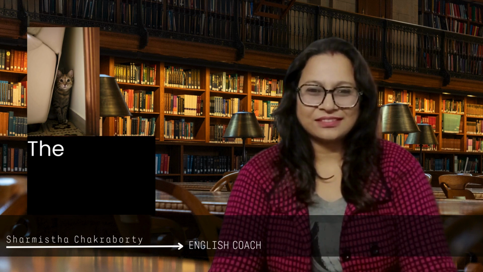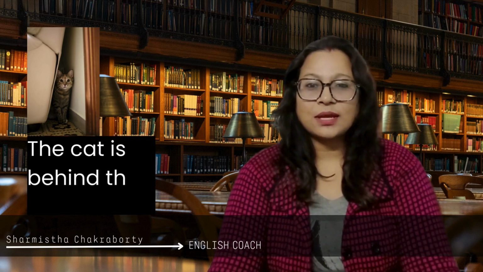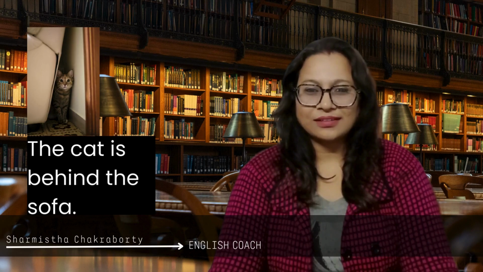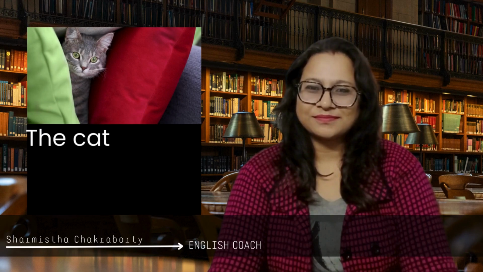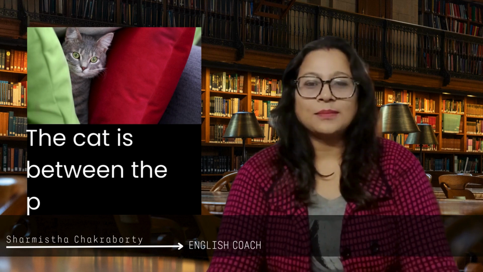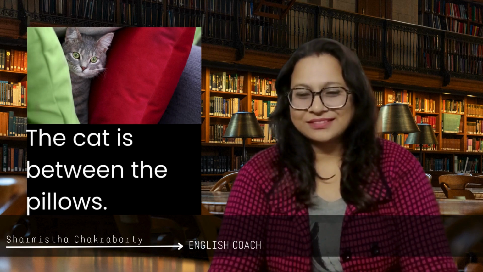Where is the cat in picture number 4? The cat is behind the sofa. Where is the cat in picture number 5? The cat is between the pillows.